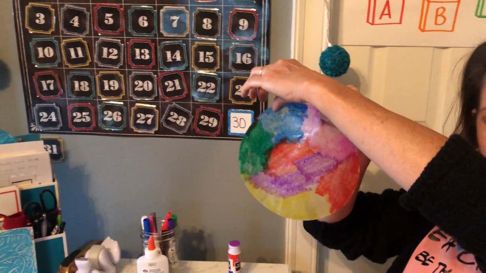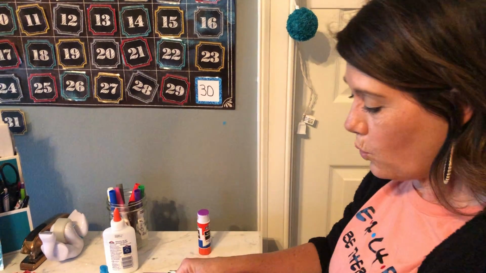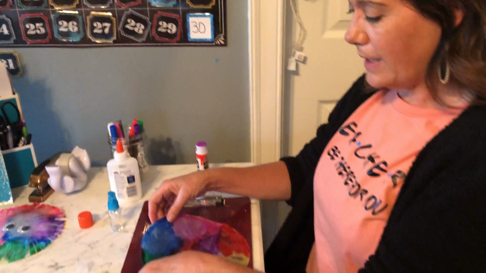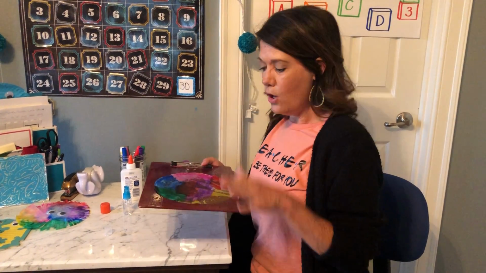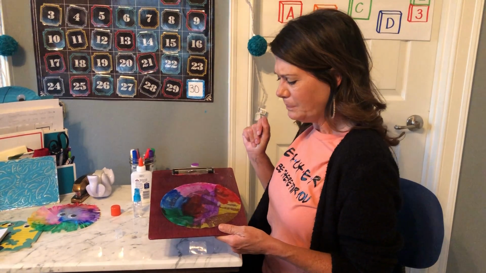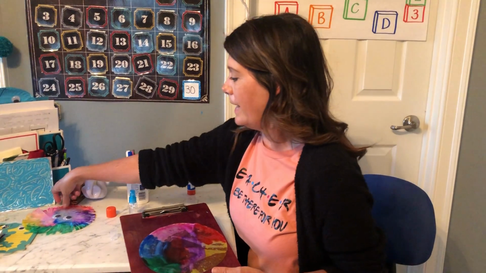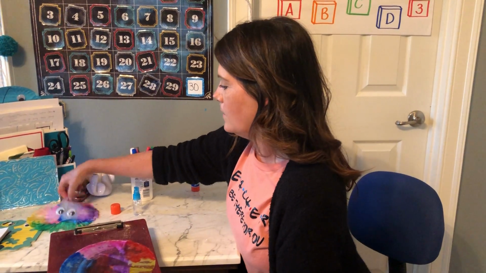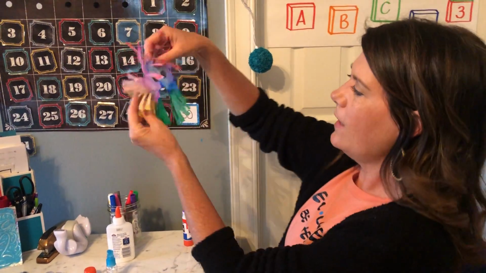Can you see it? So this now will need to dry. So you'll need to let this dry real good. You could even just set it to the side, or you could just stick it outside for a second. It'll dry really fast. So Miss Holly, I made one earlier and I let it dry, and this is what it looked like. See? See the colors?